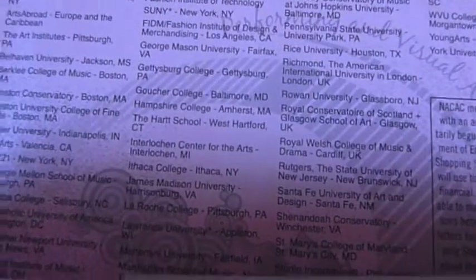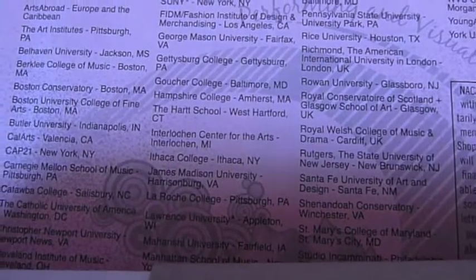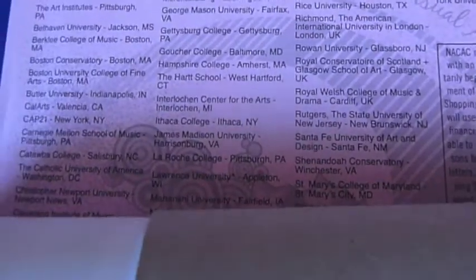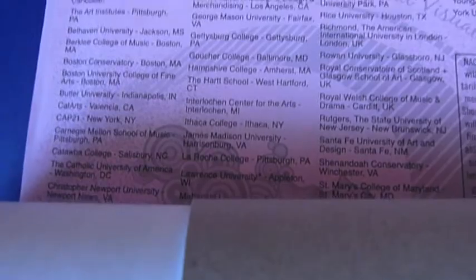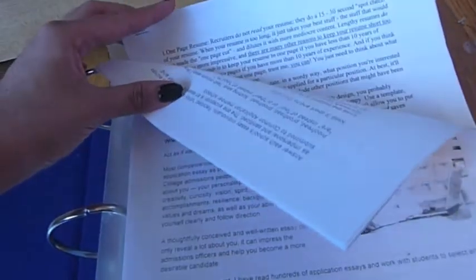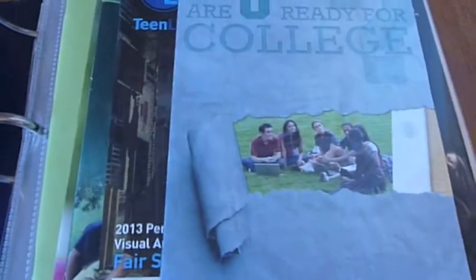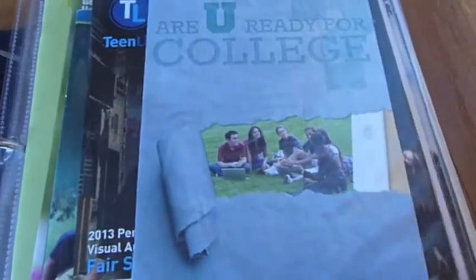This is just from the college convention, the NACAC Performing and Visual Arts College Fairs. I have this folder that has tips for application essays, college essay tips, and a resume tip sheet. So this is all in here. Then there are college guides that I got from my career center.